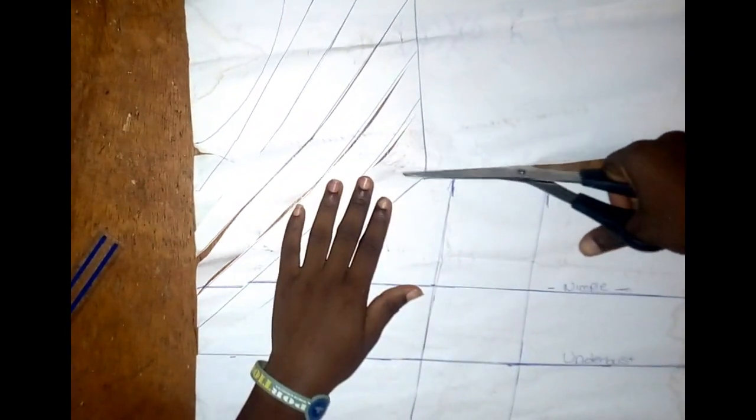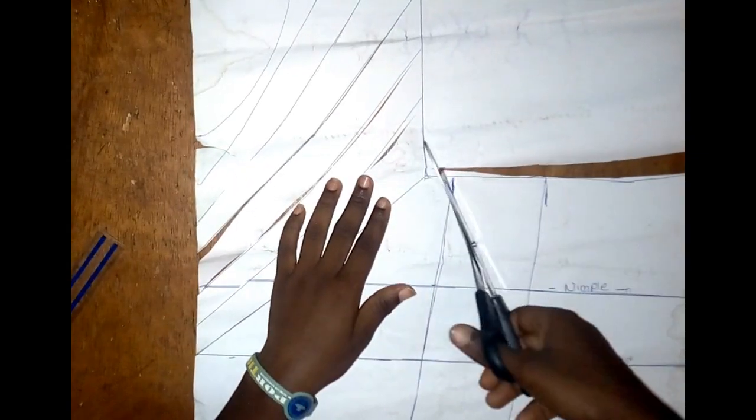So I slashed it off camera, and then I'm going to cut out this area of my armhole area. I'm going to be cutting out all the excesses that I don't need.